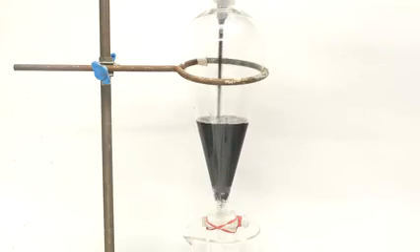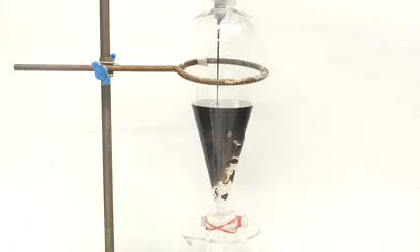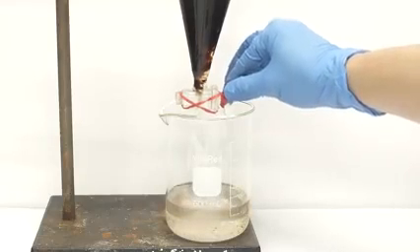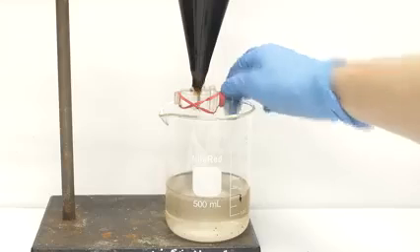It was all transferred to a large separatory funnel, and then I waited for the layers to separate. The lower water layer, which contains the zinc chloride, is drained off and discarded.